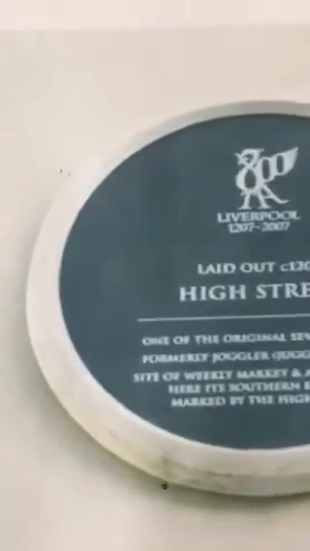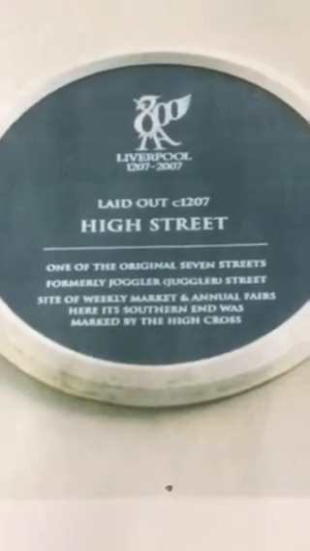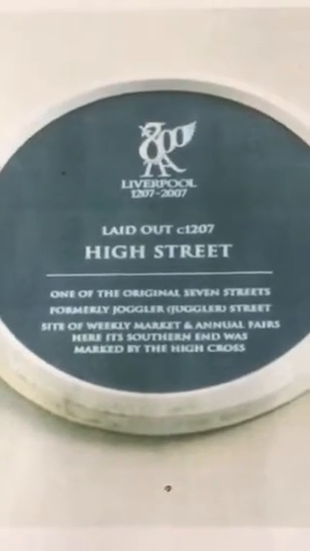Then we come to Juggler Street, or the High Street, right next to Liverpool Town Hall. One of the original seven streets, formerly Juggler Street, with a different spelling, the site of the weekly market and annual fairs. Its southern end was marked by the High Cross. So that's the High Street, or Juggler Street.